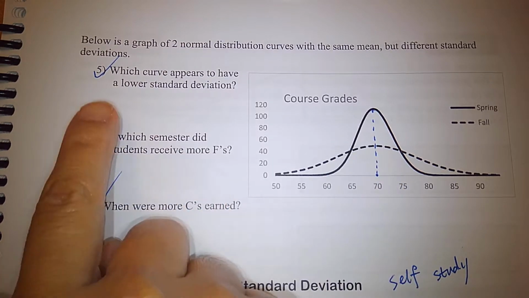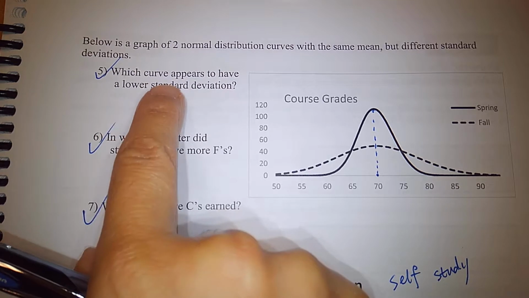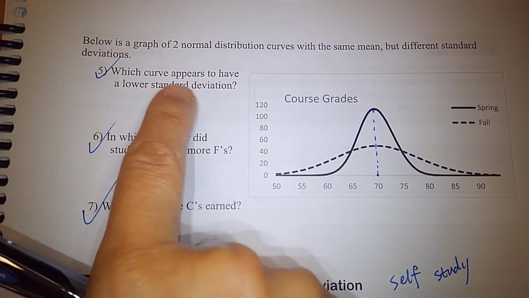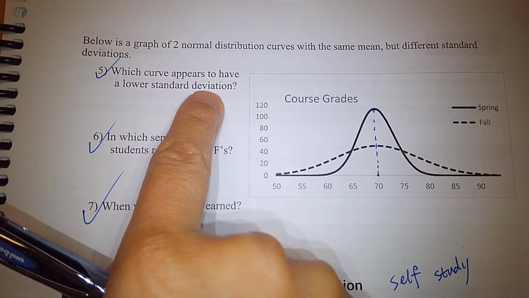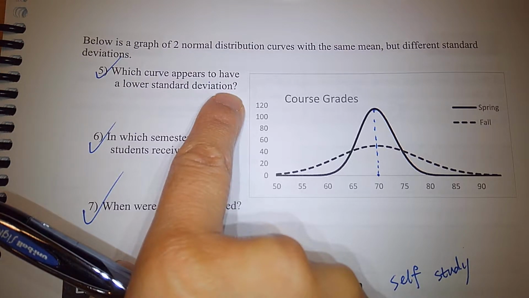Question 5. Which curve appears to have a lower standard deviation? Just talk about standard deviation. Lower standard deviation gives us what kind of data values, spread out or clustered?